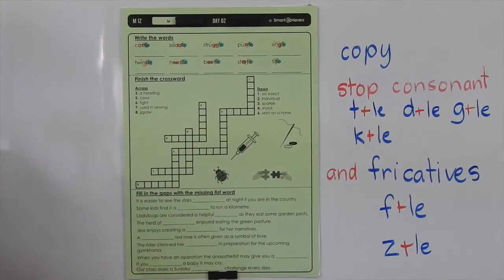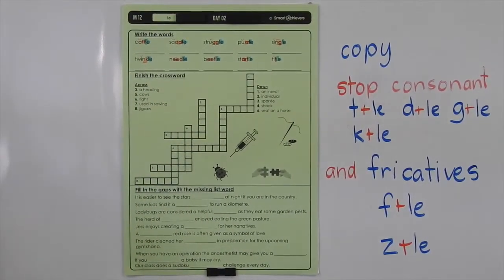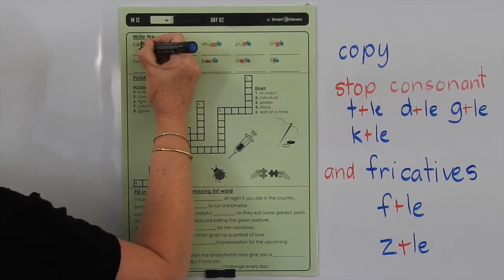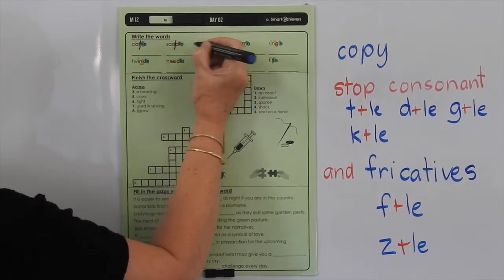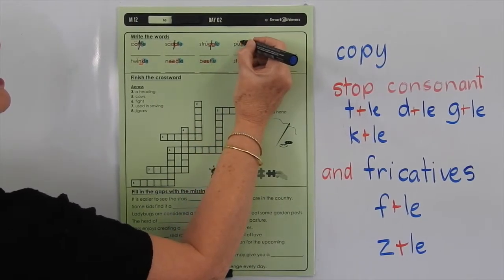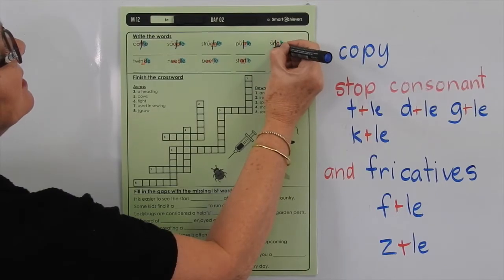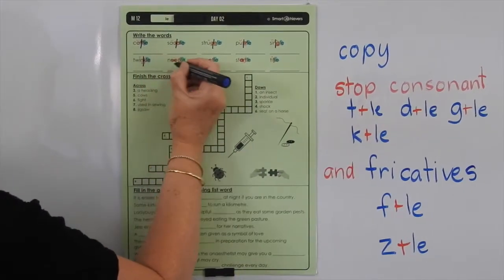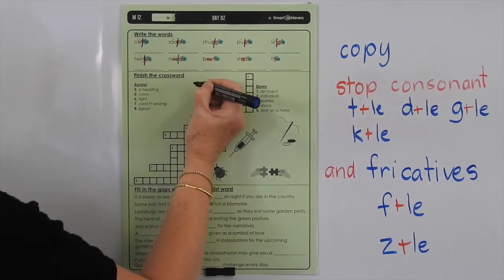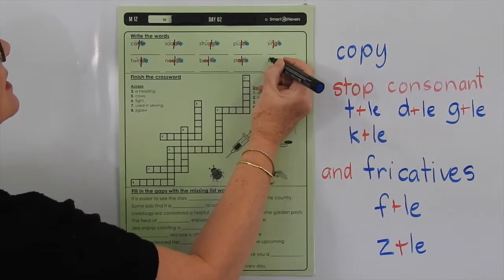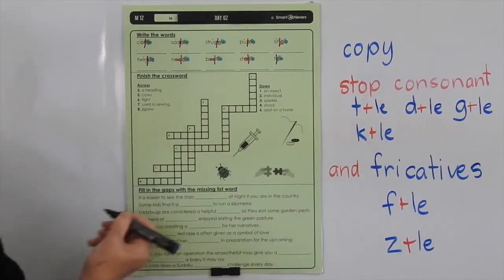So if we're breaking these words into syllables, we would break them between that double T, if you want to go through and mark that, the double D, the double G, the double Z, the NG, the NK, and after the long vowel sound there, after the long vowel sound, and after the long vowel sound there.